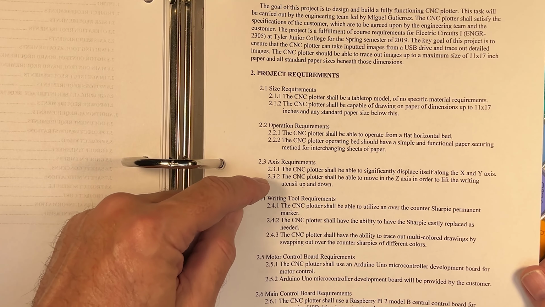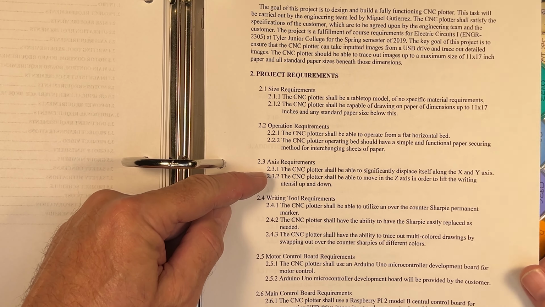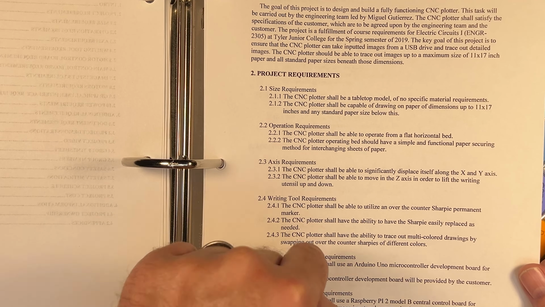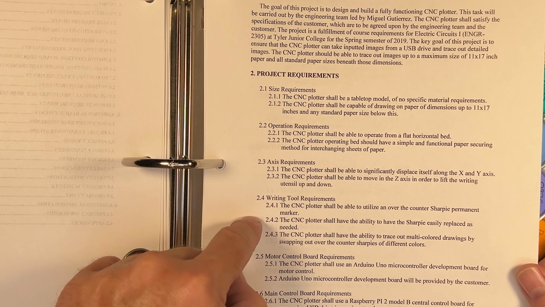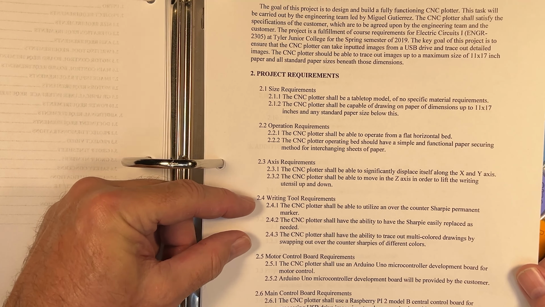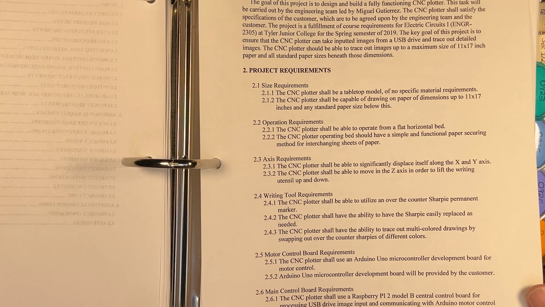Let's see, here's the axis requirement. It needs to be able to move in X, Y, and Z. The Z is just to pick up the pen. The writing tool needs to be something like a Sharpie that you can buy off the shelf.